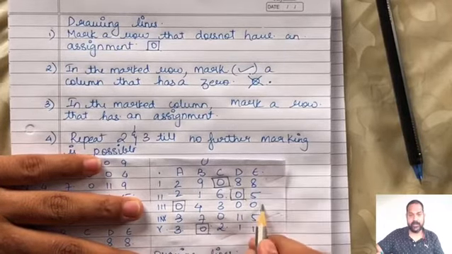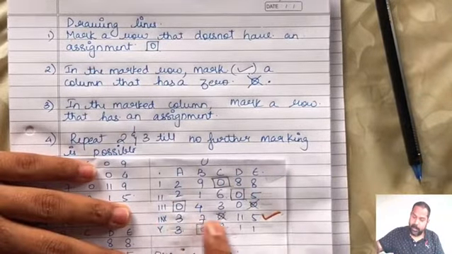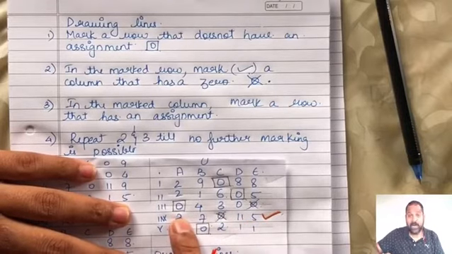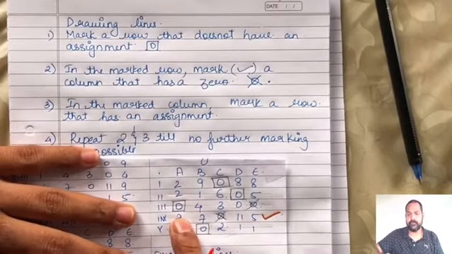In the marked row, the row that you just marked, mark a column that has a 0. In the marked row, is there a 0? Yes, this is a 0. Then mark that column. In the marked row, mark a column that has a 0. Well, here there is a 0.